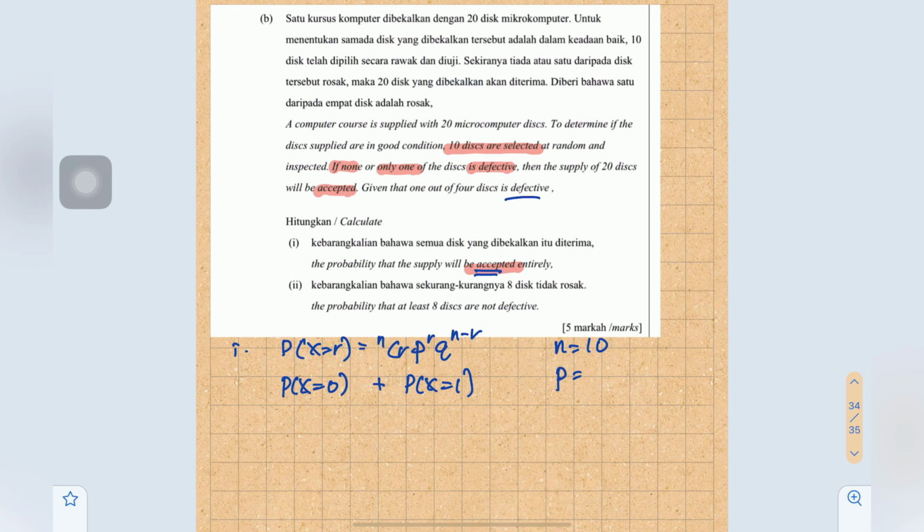Its N just now is 10. The probability that is defective is 1 out of 4, so 1 over 4 or 0.25. So P is that, Q is 1 minus P, 3 over 4. So just substitute into the equation. If X equals 0, then 10 C0, 1 over 4 power of 0, 3 over 4 power of 10.